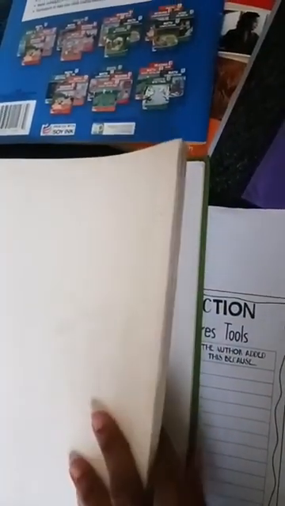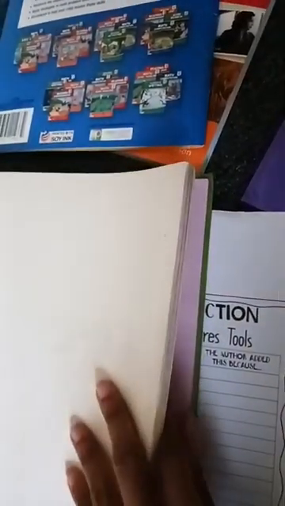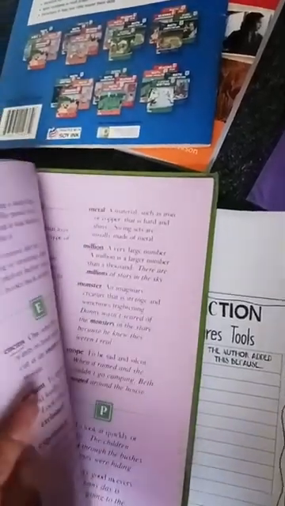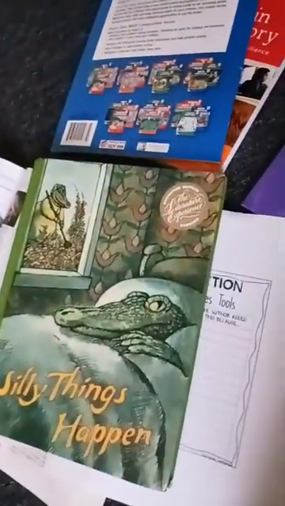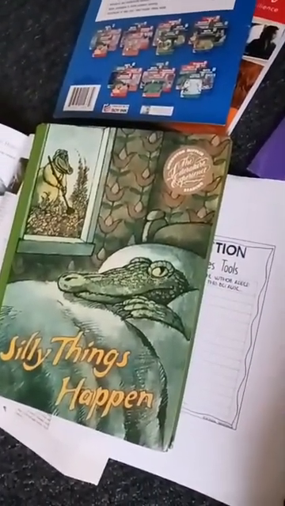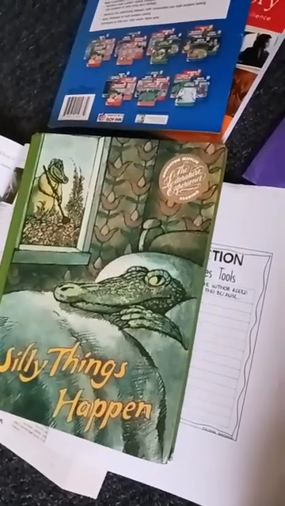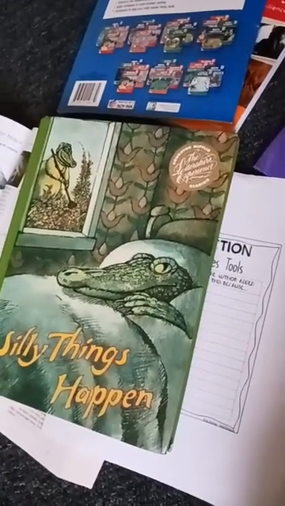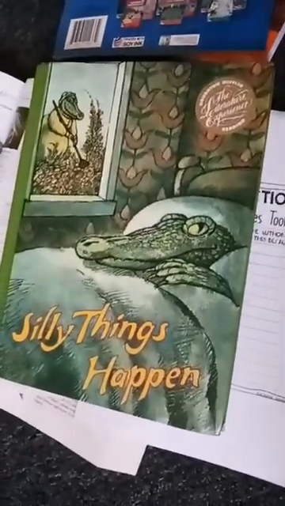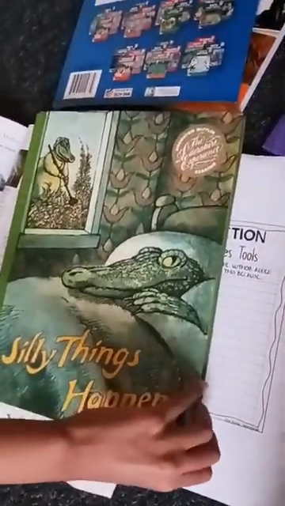So I'm going to say this. Can you tell me the definition of metal? Do you know how to spell it? METAL. Okay, so can you look in the glossary and tell me the definition of metal? Great job.